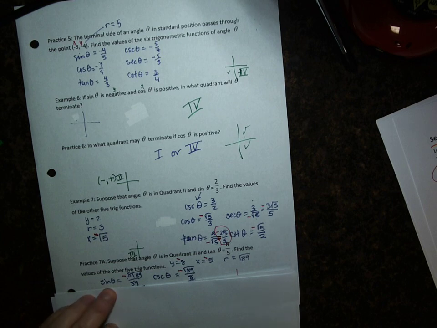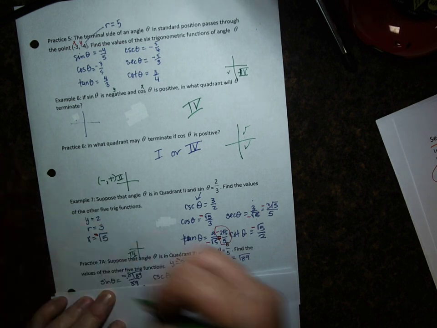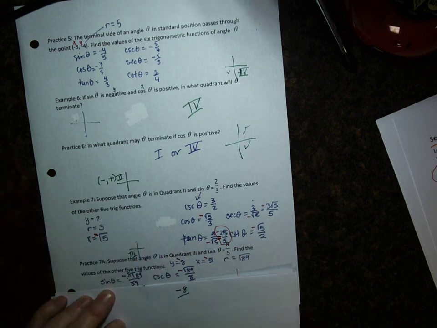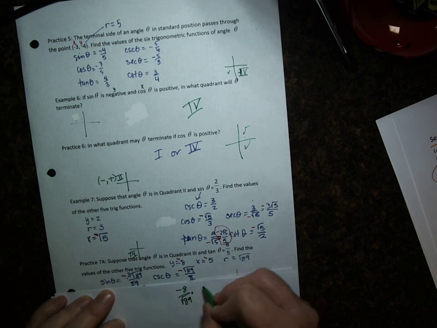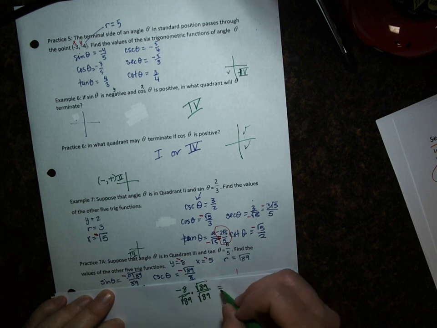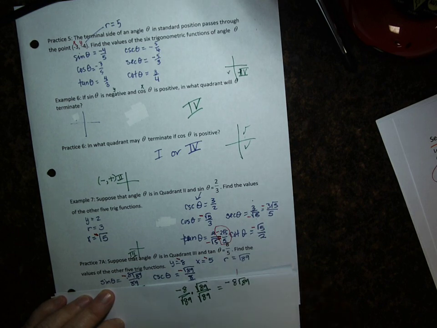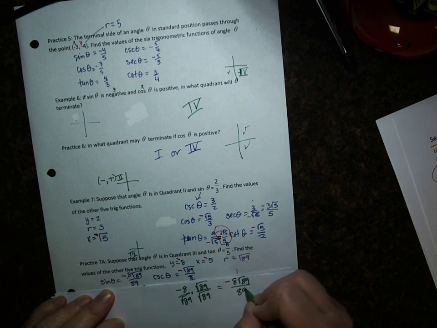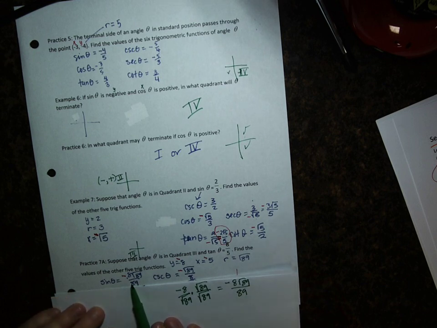So I took the sine, which was negative 8 over the square root of 89. It's kind of hard to work when I have to keep jumping my hand down and wiggling the mouse. Okay. So here I have negative 8 square roots of 89 over square root of 89 squared, which is 89. So that's the answer in reduced form.